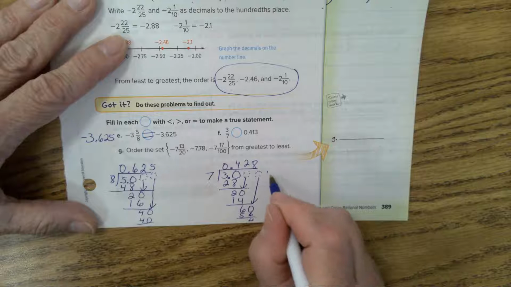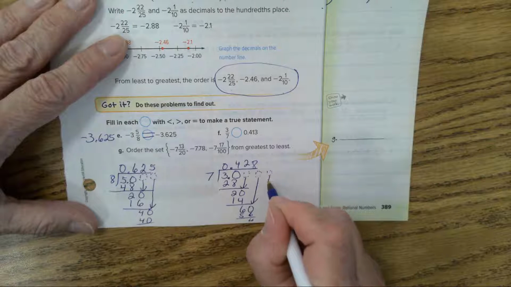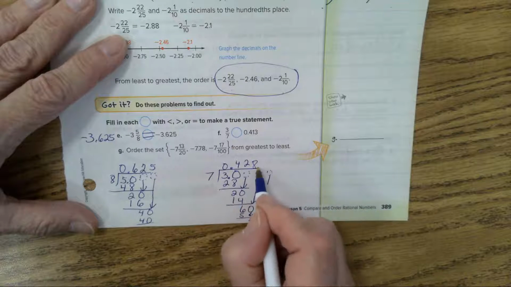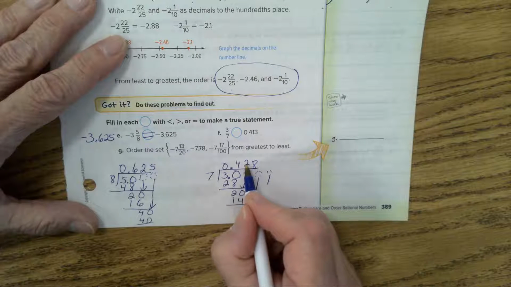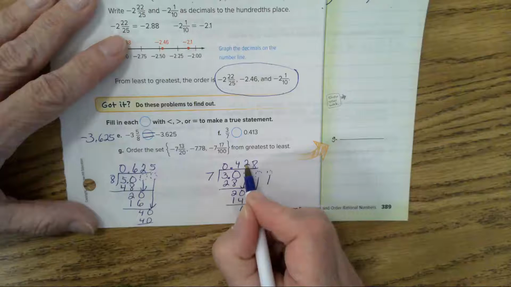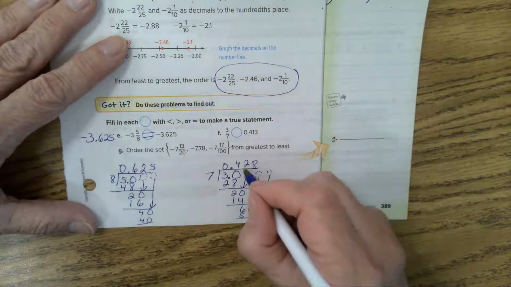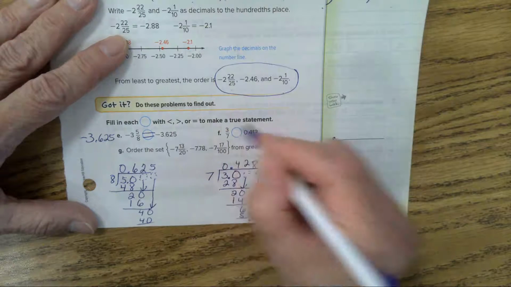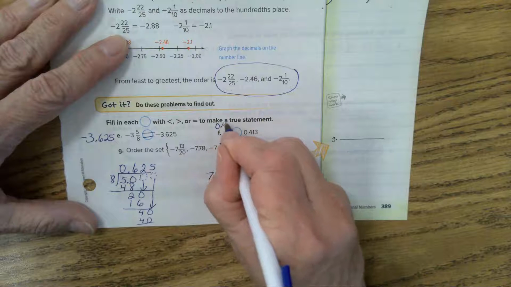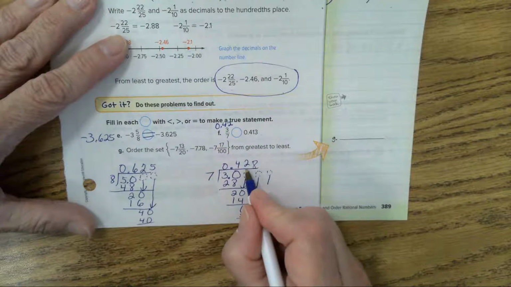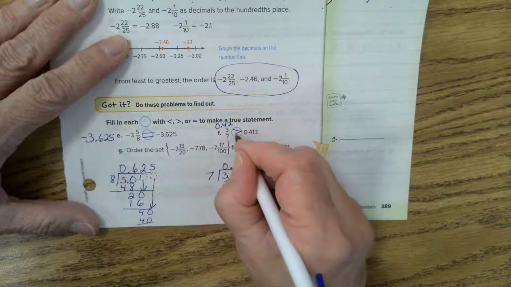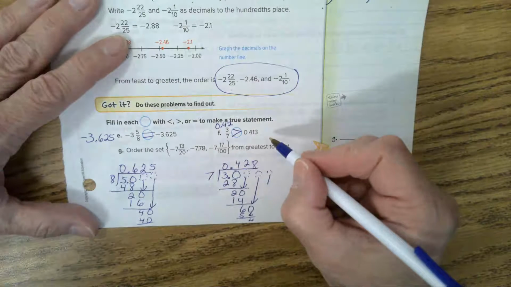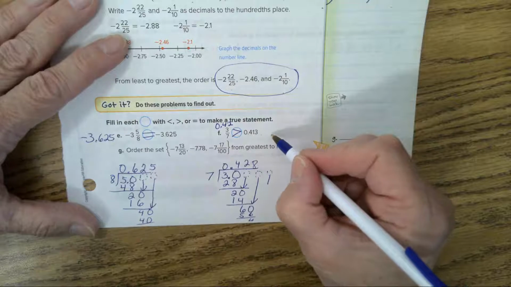Add another 0. You know what, I can stop right now, can't I? I could have stopped at the 2, couldn't I? Yeah, because we're just comparing. So I know that we're in the positive world, so 0.42, I could have stopped right then, is bigger than 0.413. Remember, we're in the positive world, so it's going to look like that.